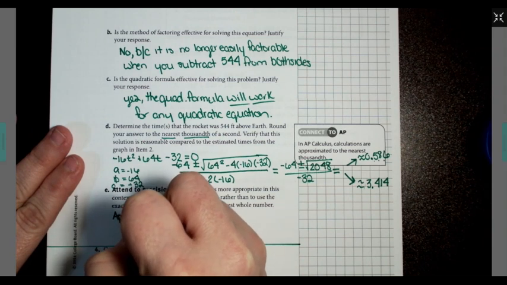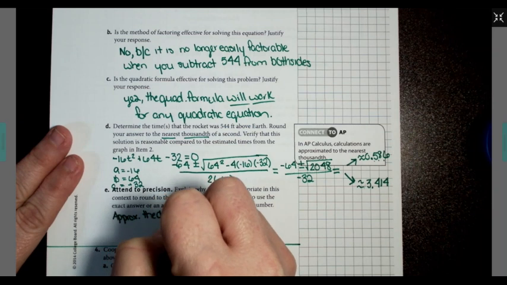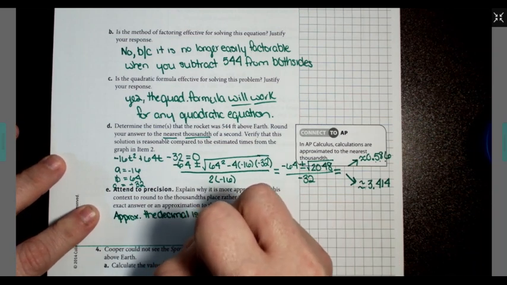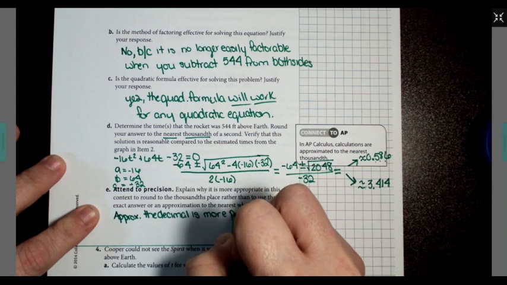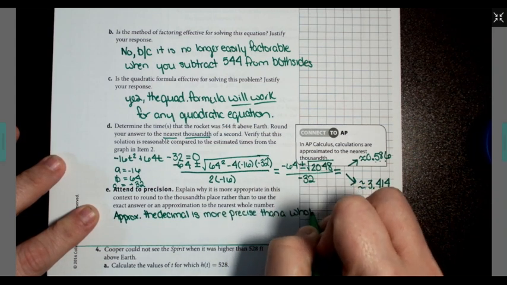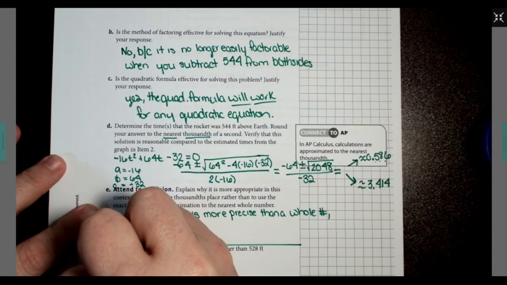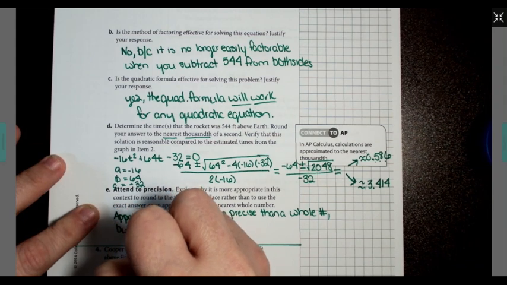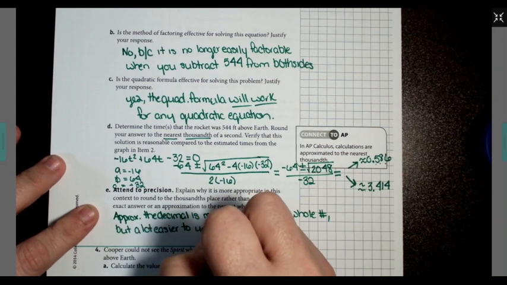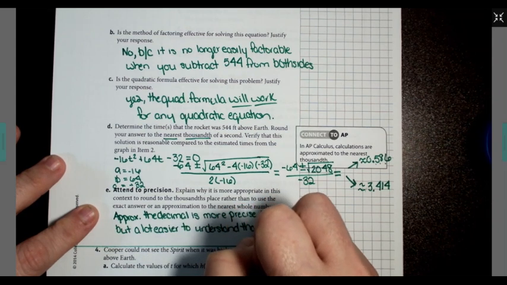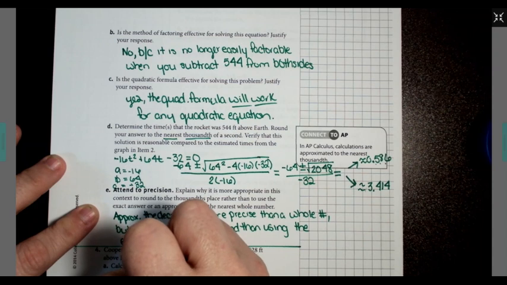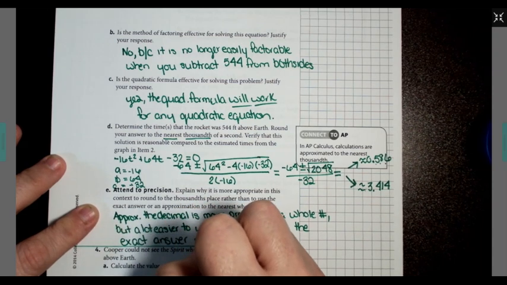Approximating the decimal is more precise than a whole number, but a lot easier to understand than using the exact answer with the square root symbols.